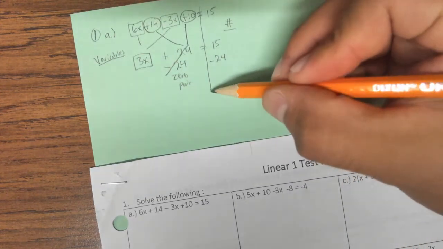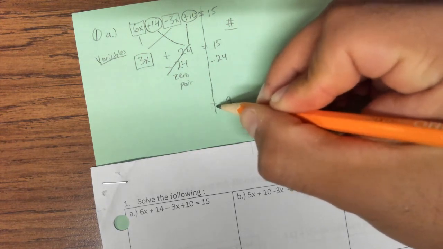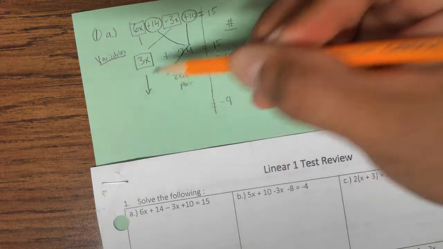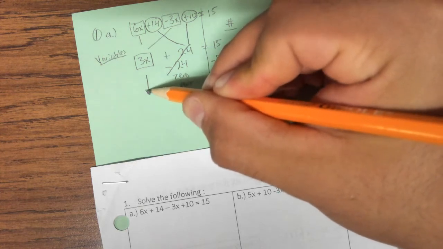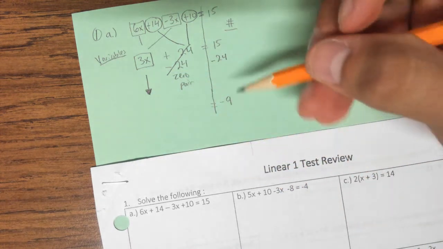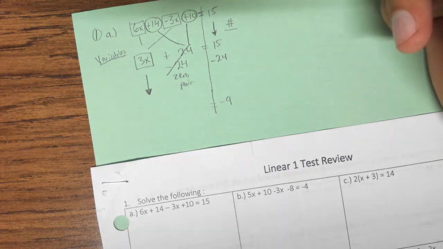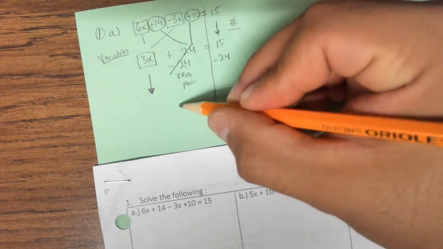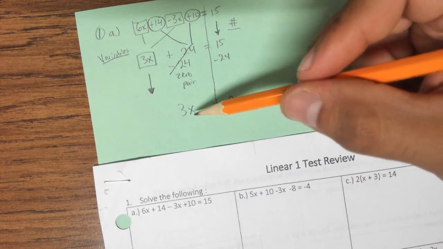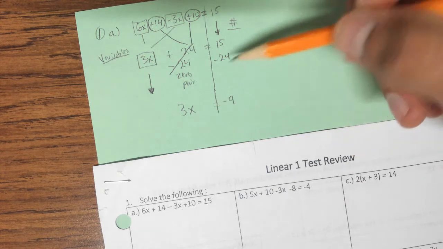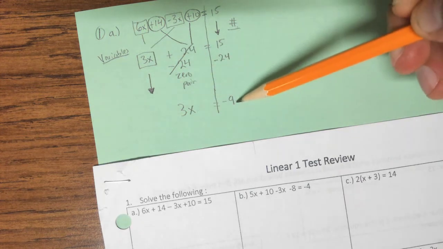I'm going to scoot this down. And then my 3x is just going to come down for the ride. I always like to say to my students, if you don't use something, just keep bringing it down. For example, this 15, all we did was bring it down in that step. So 3x comes down. Now the last two terms are 3x and equals negative 9, which means my variables are on that side and my numbers are on that side.